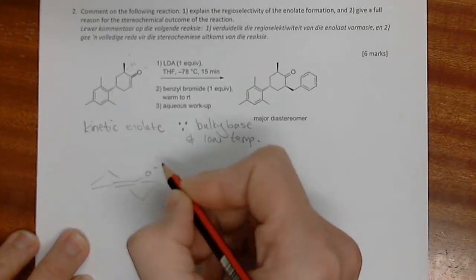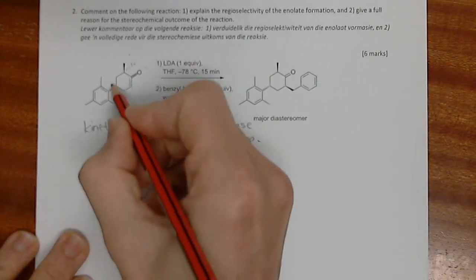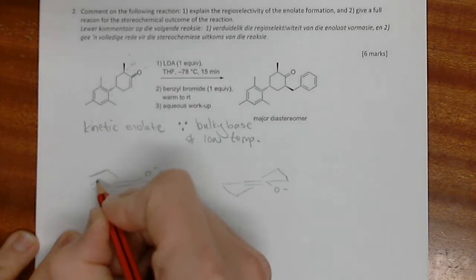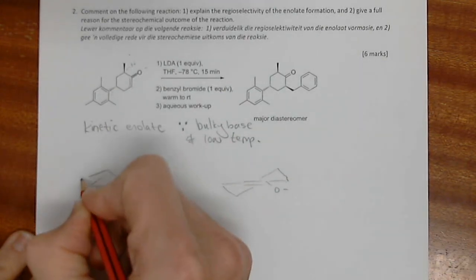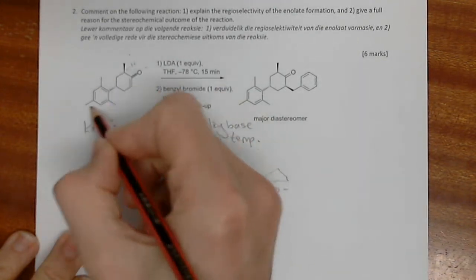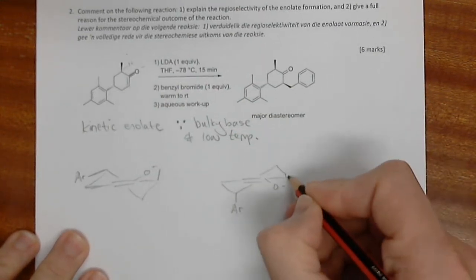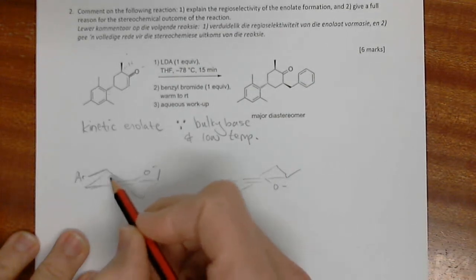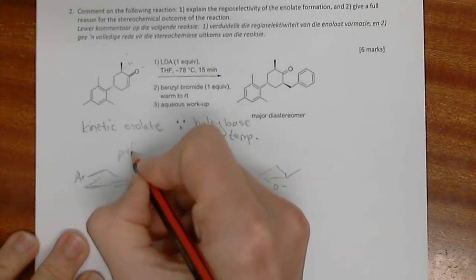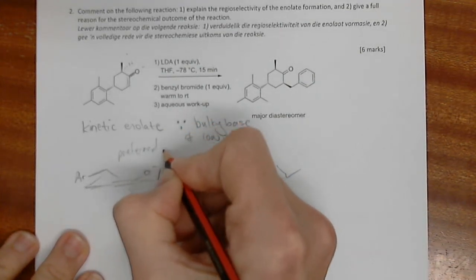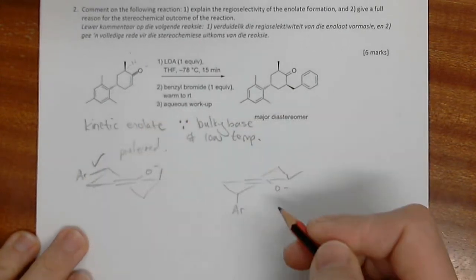O minus. Put the methyl group there, and this big aryl group is facing down. So we just write Ar for this. And in this position, the Ar is axial down. There's this methyl group over there. So this one is the preferred one, and you would have got a mark for that.